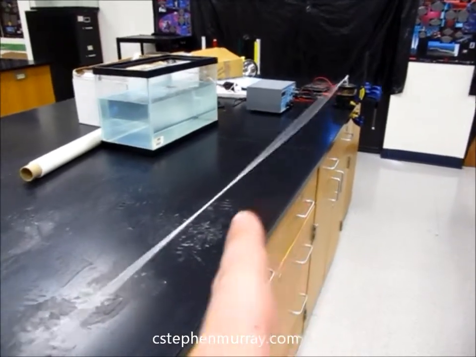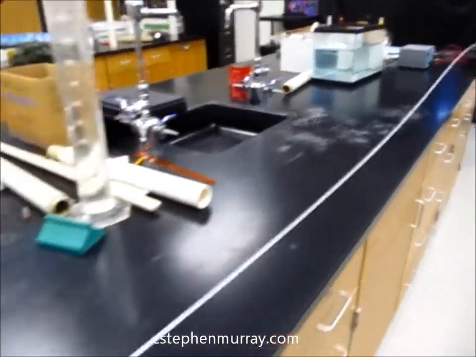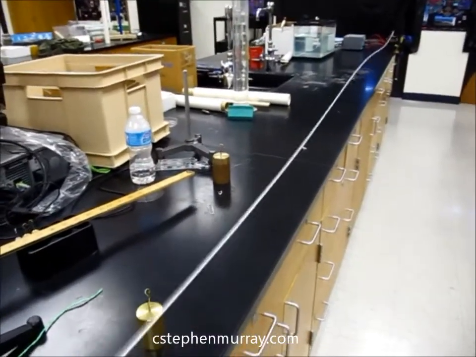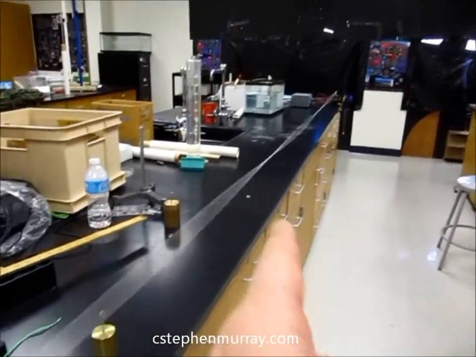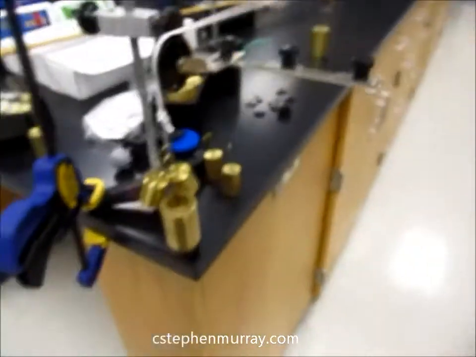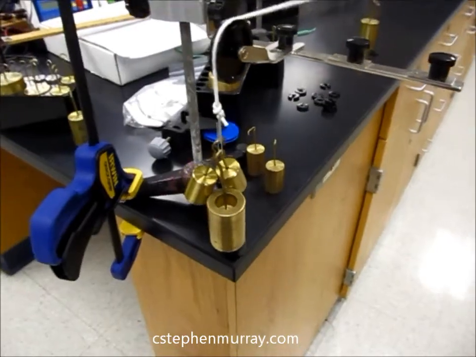So that's one antinode, two antinodes, three antinodes right here. So this is known as the third harmonic. Okay? I'm going to keep the frequency down at the other end constant. Notice that this is under tension. I think that's like 300 grams.